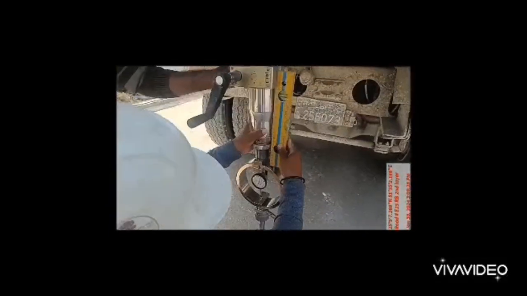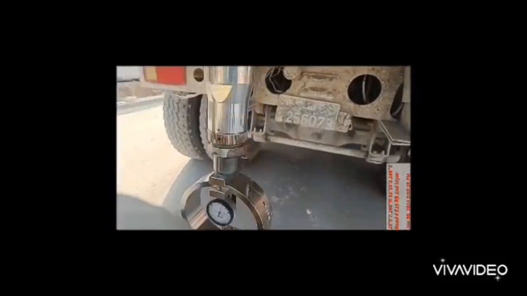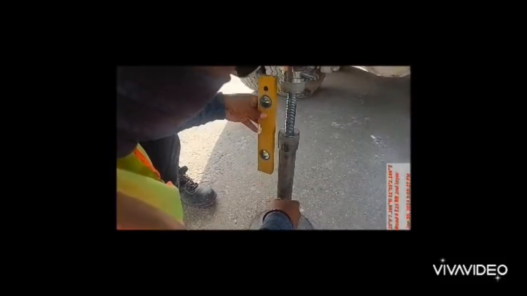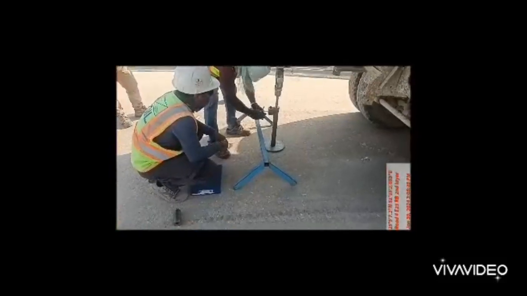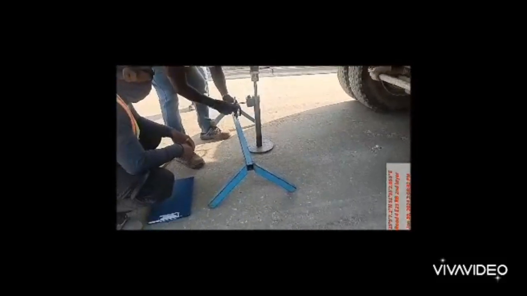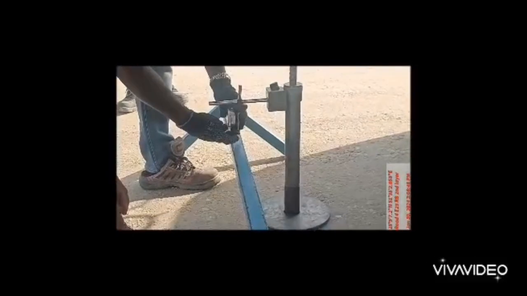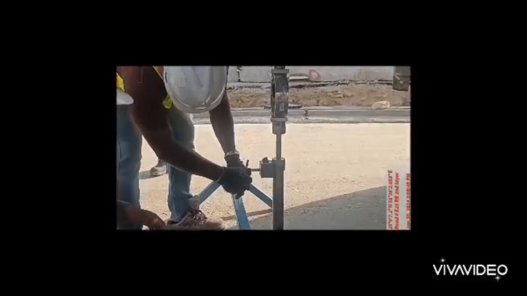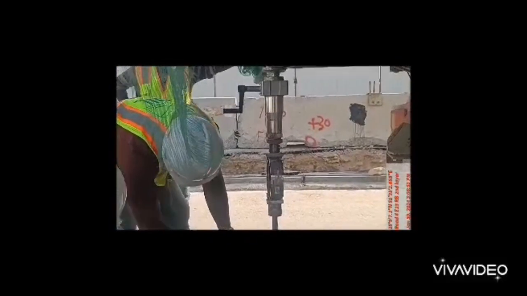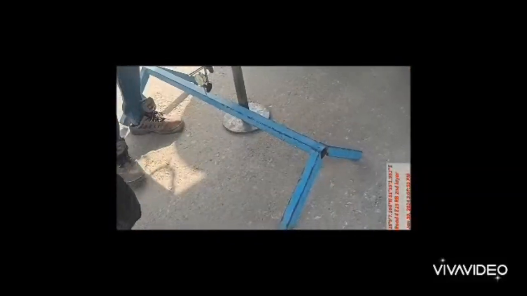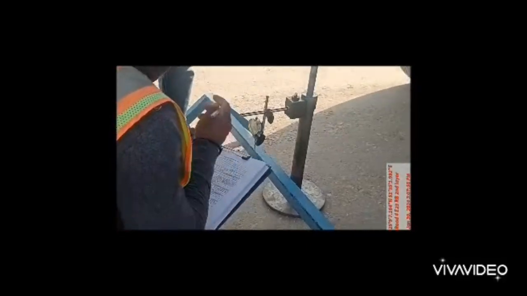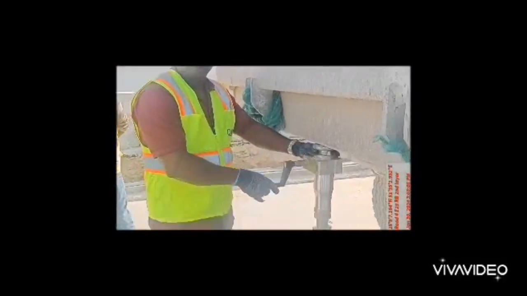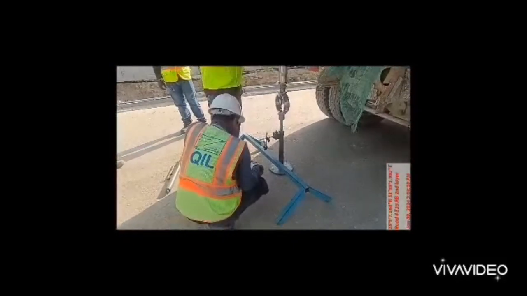This should be checked by level gauge and spirit level for verticality. All the gauges should be calibrated and verified by the third party as well as by the consultant. He is taking the reading while increasing the load up to the required measurement, and then it will be recorded from the gauge.